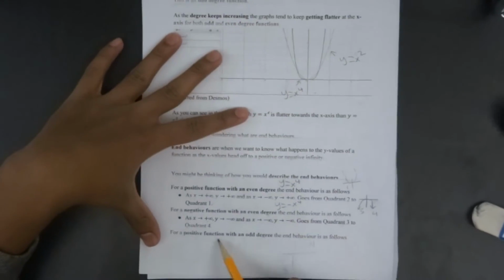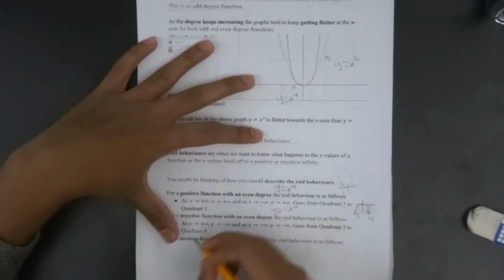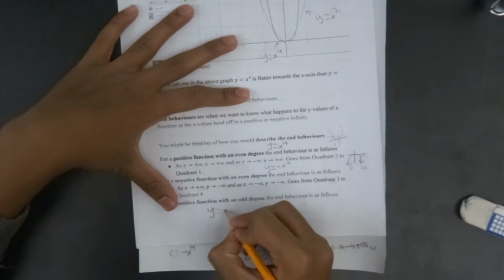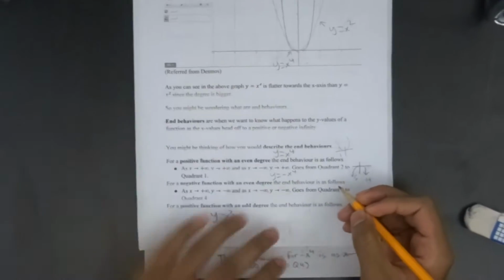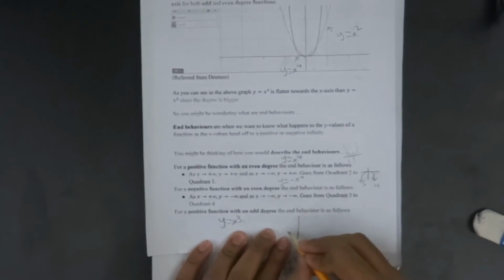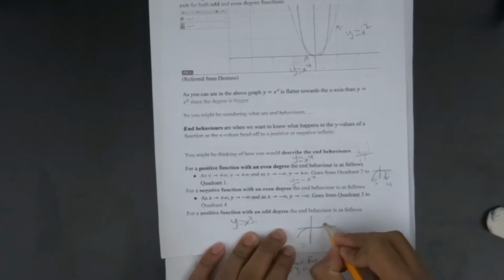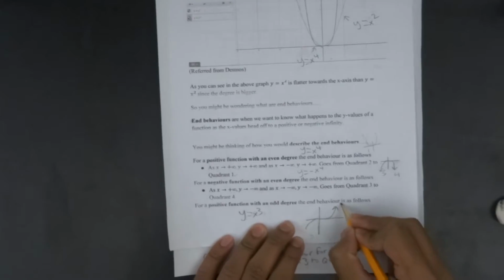Alright, so moving on to odd degree functions. For a positive odd degree function, I'll just give you an example: y equals x cubed. I'll give you a graph also so you can understand the end behavior better. It looks something like this, going from quadrant 3 to 1.